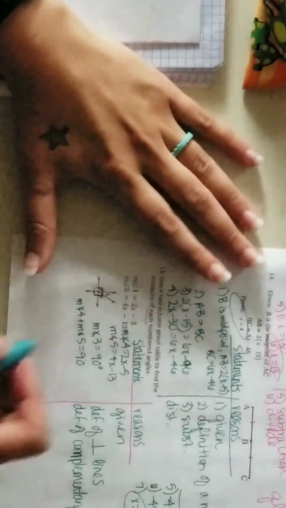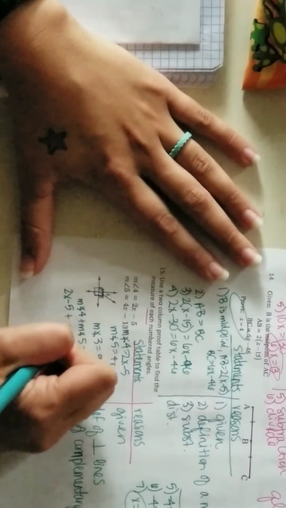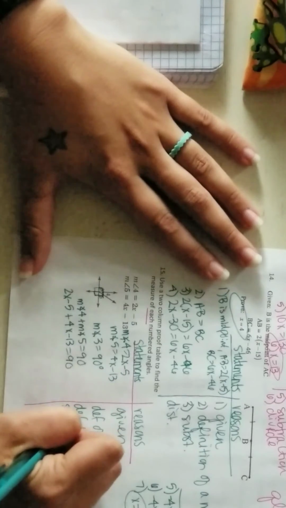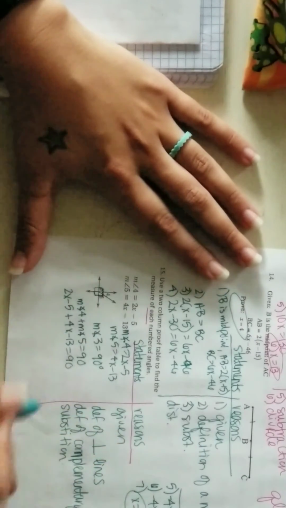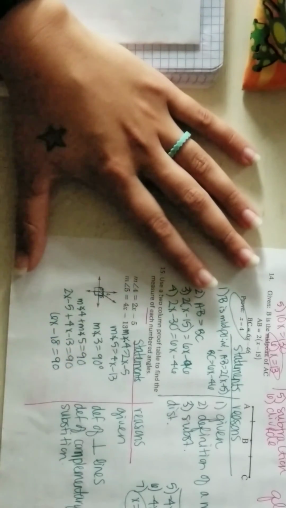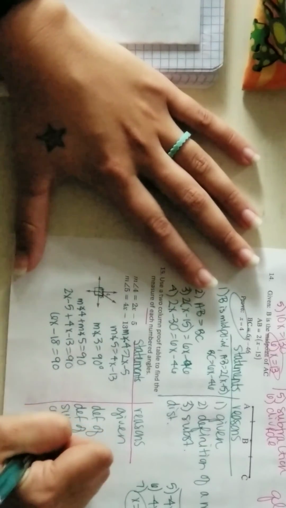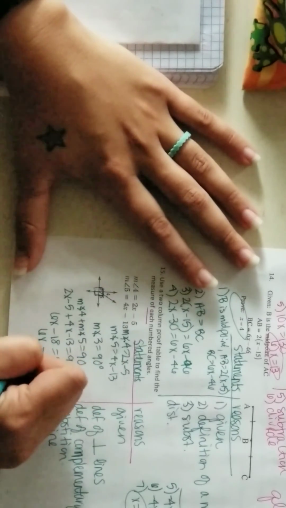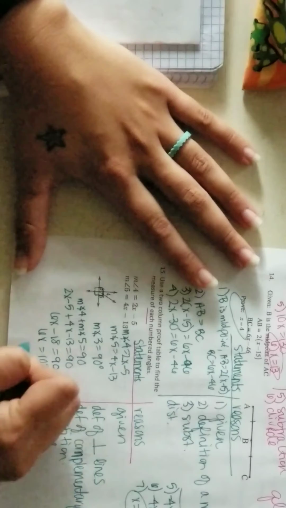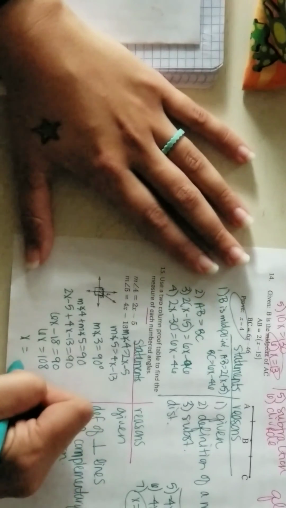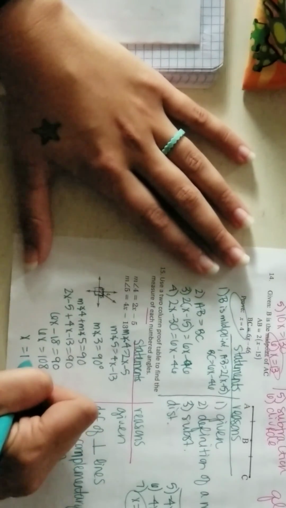Now, do we know anything about angle 4 and angle 5? We do. We know that angle 4 is 2x minus 5, and angle 5 is 4x minus 13. Now, from here, I would combine like terms. I'm going to get 6x minus 18 equals 90. I'm going to add, and I get 6x equals 108. And then I divide, and that tells me that x equals 18, because I do know math, because I'm a math teacher.